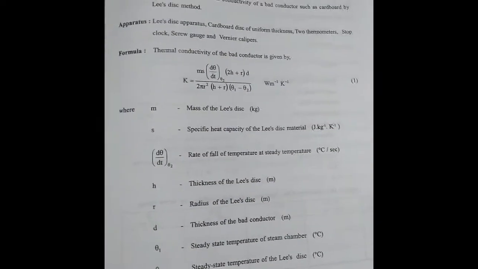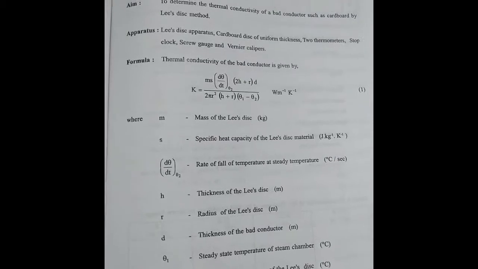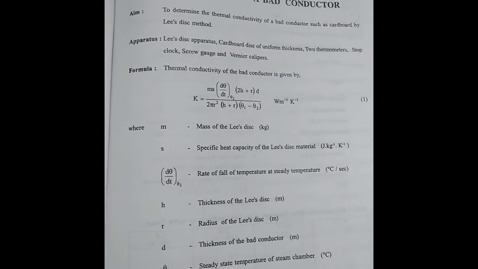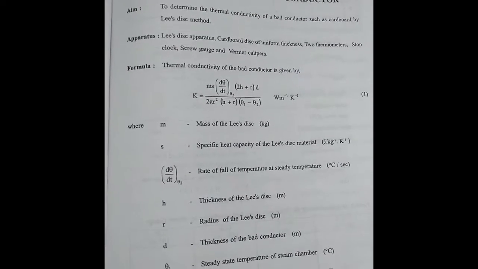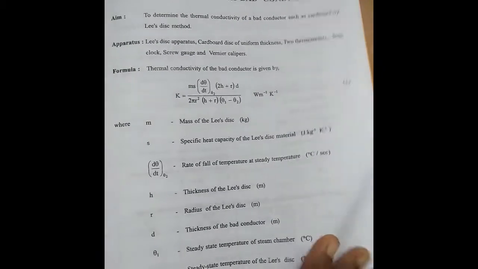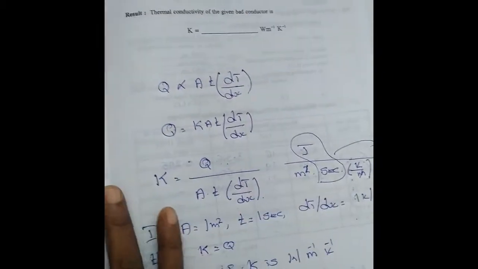So today we are going to see how to determine the thermal conductivity of a bad conductor using Lee's disk method. So let us see what thermal conductivity is first.